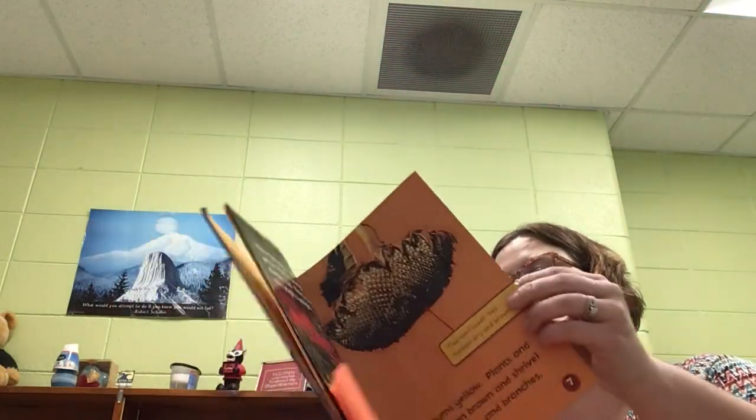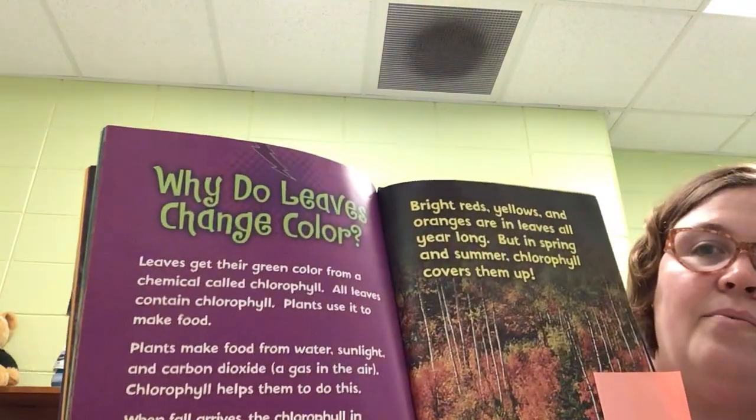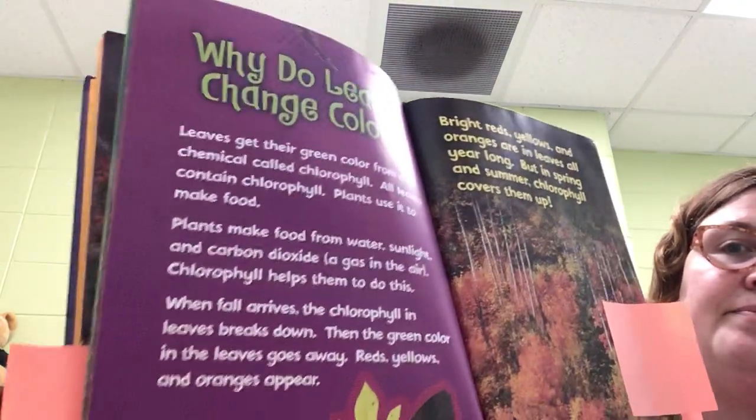So another page about plants has the heading of, why do leaves change color? I'm going to read it and then I'll show it to you a little bit better. Leaves get their green color from a chemical called chlorophyll. All leaves contain chlorophyll. Plants use it to make food. Plants make food from water, sunlight, and carbon dioxide, a gas in the air. Chlorophyll helps them to do this. When fall arrives, the chlorophyll in leaves breaks down. Then the green color in the leaves goes away. Reds, yellows, and oranges appear.